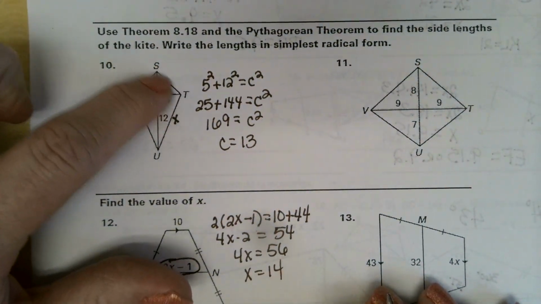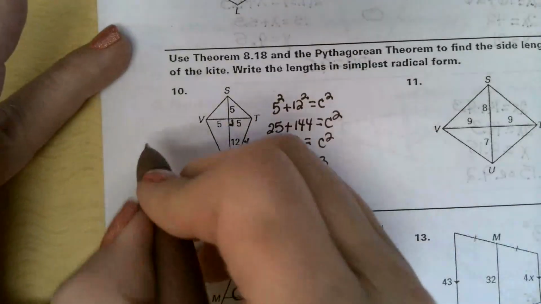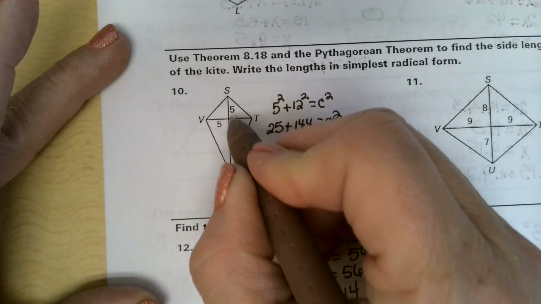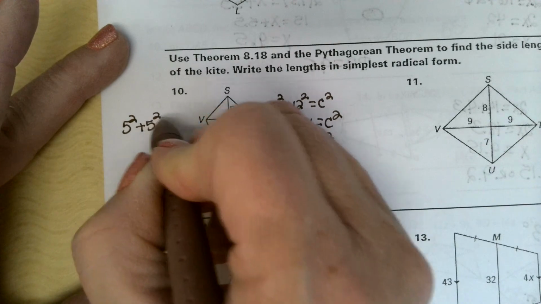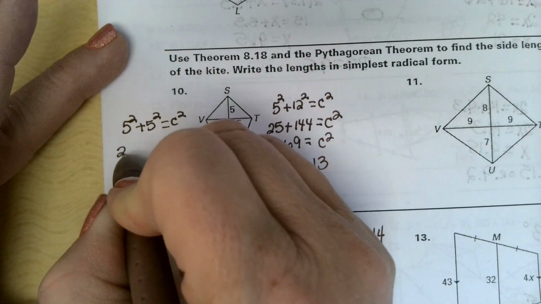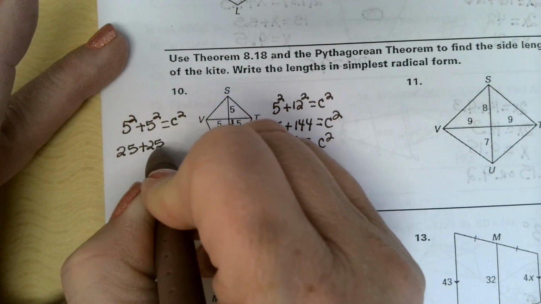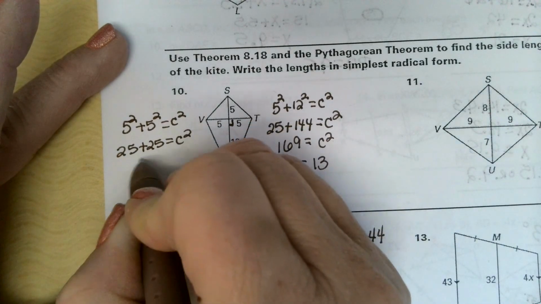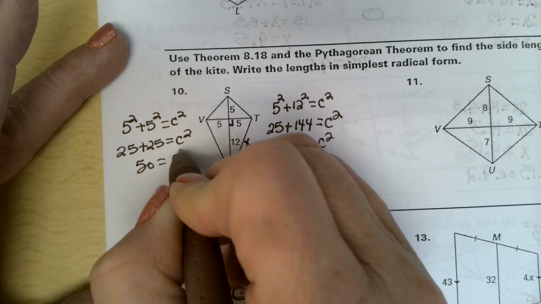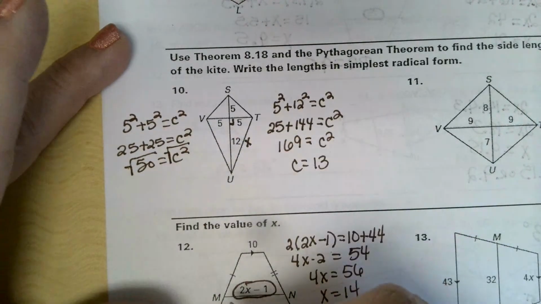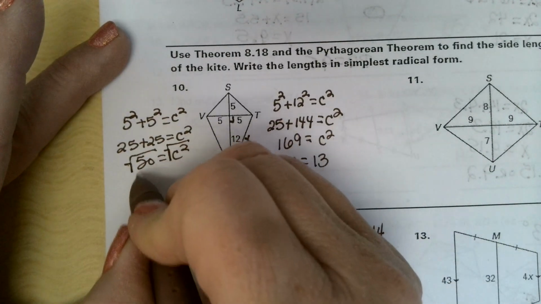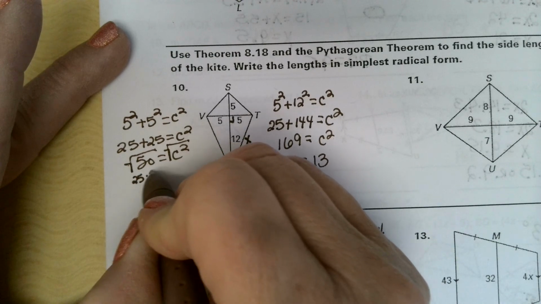We would get a radical for this one. Let's go ahead and do that work. This would be 5 squared plus 5 squared. And we are going to take the square root of both sides. And 50 is 25 times 2.